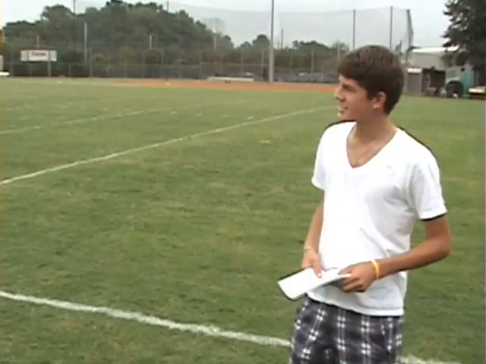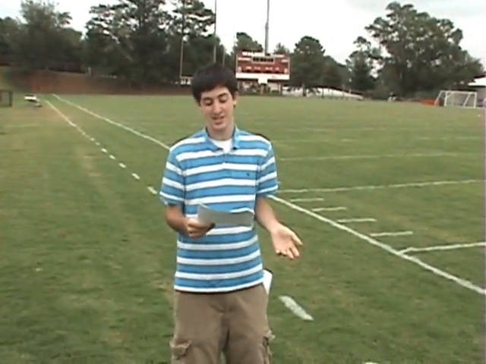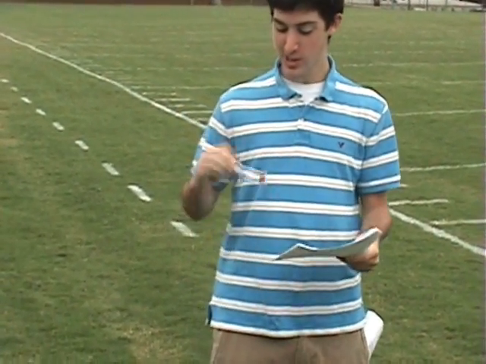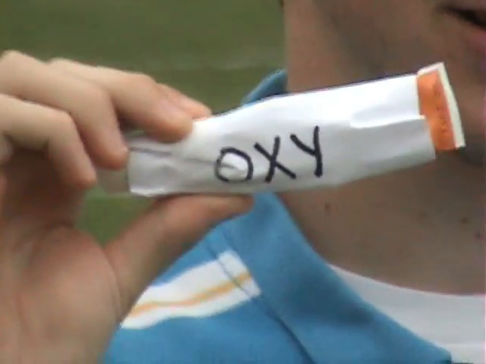You mean it removes its? No, oxidized is not the verb form of the product called oxy, ladies. Though, it does work wonders on my skin.